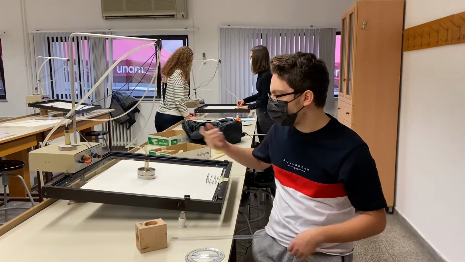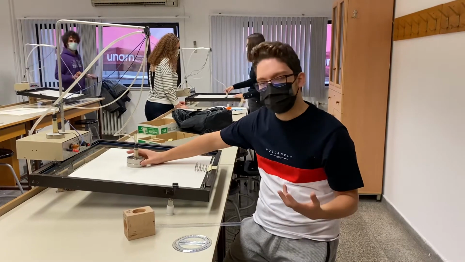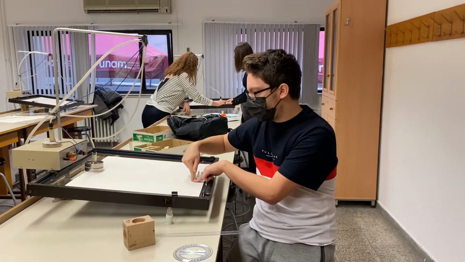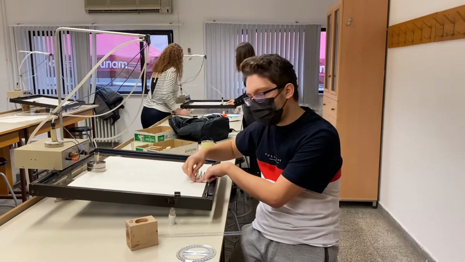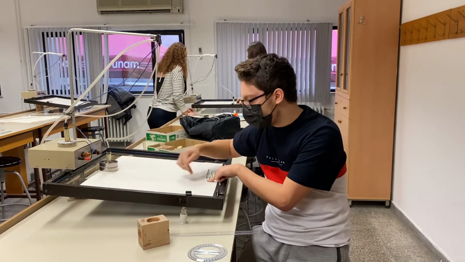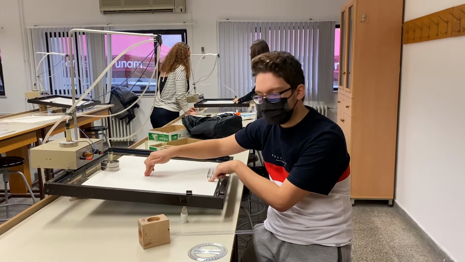What I did in my experiment is that I have measured the distances: d max, the distance between the initial point and the compressed point of the spring, and d1, the distance between the compressed spring point and the maximum height that it reaches.